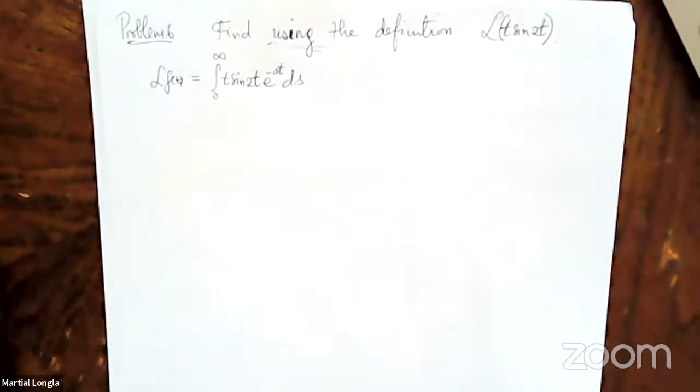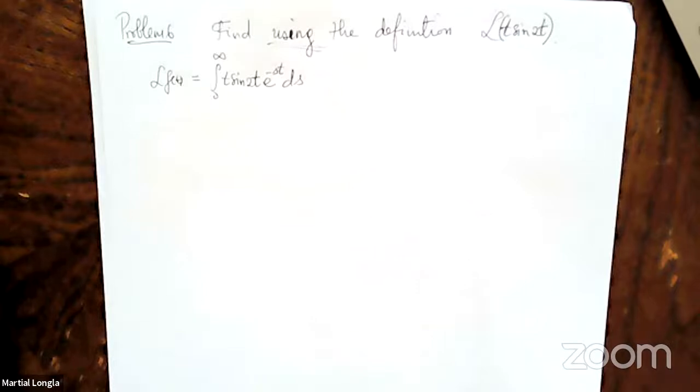There's nothing else that is accepted when the question is find using the definition. You need to write that definition and compute that integral. Anything else is a theorem that is proved in the book. But this is where it all starts. That's a definition.